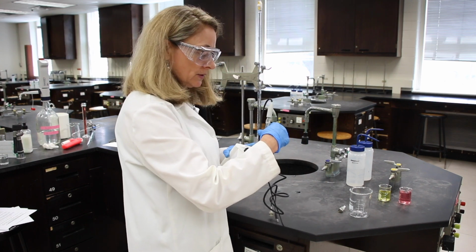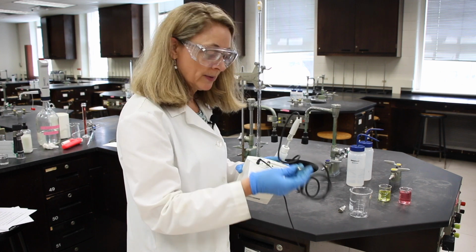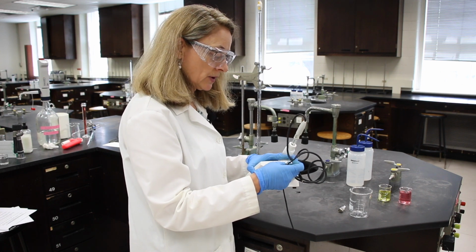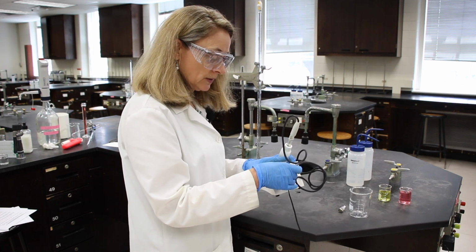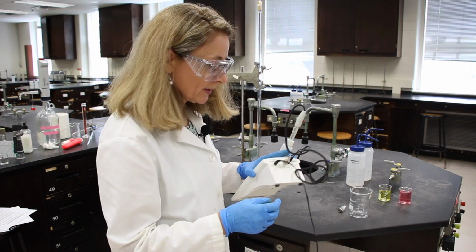And then I'm going to hook up the electrode, the pH electrode, to this meter. This one actually has a temperature control too, so I'll plug that in.